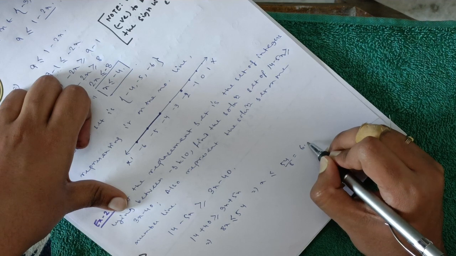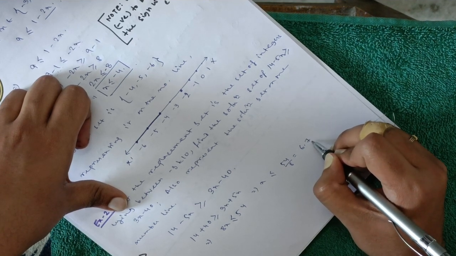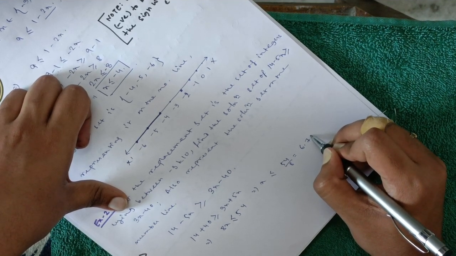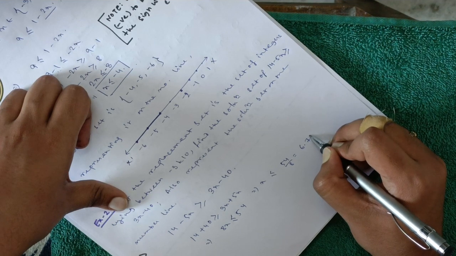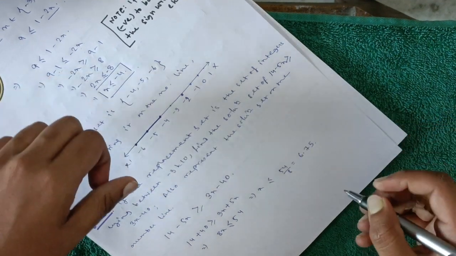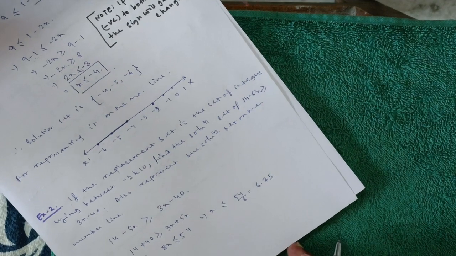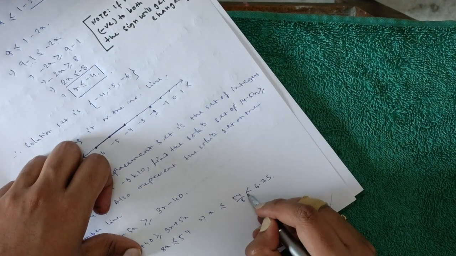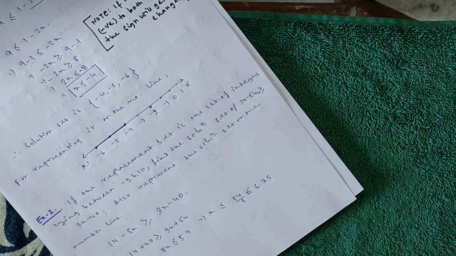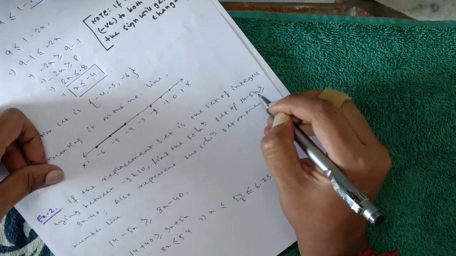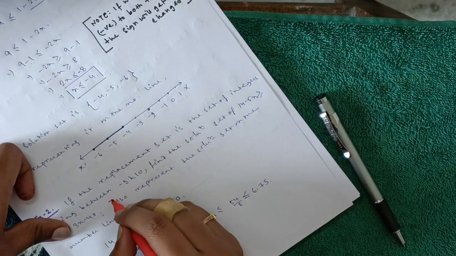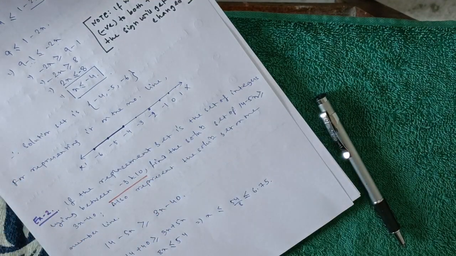It will be 6.75. Okay, sorry. So it will be 6.75. Here it is said that the sample space will be between -3 and 10.